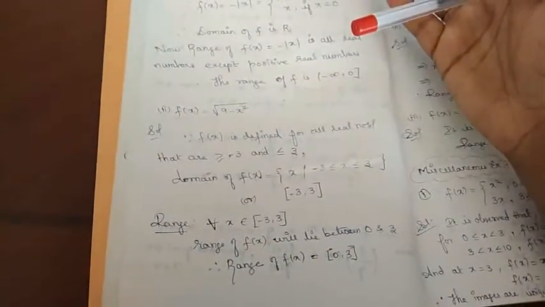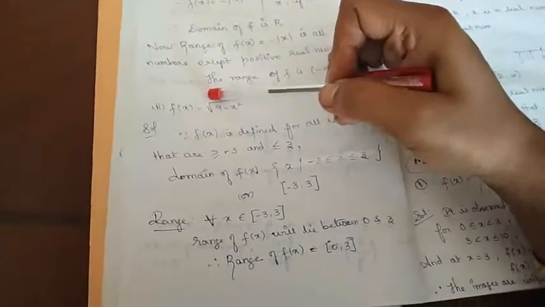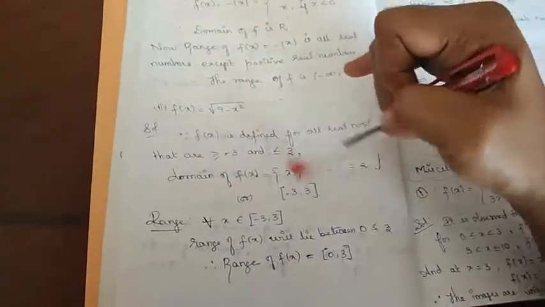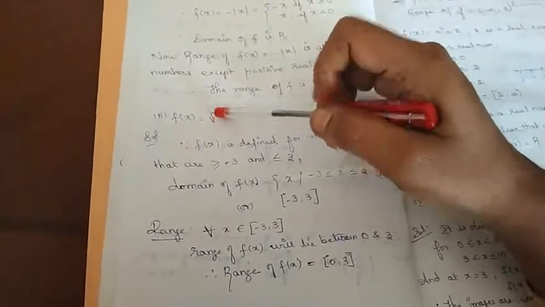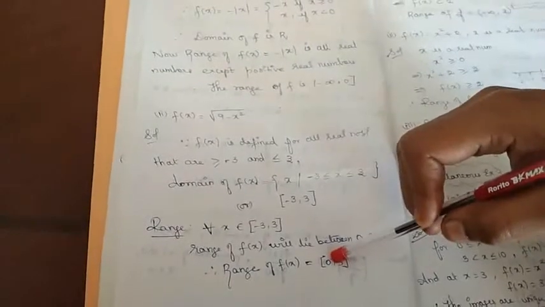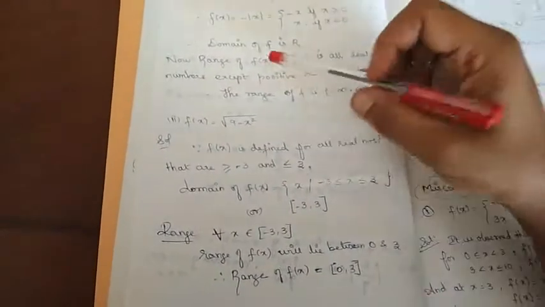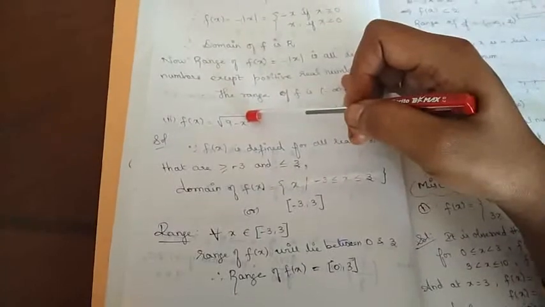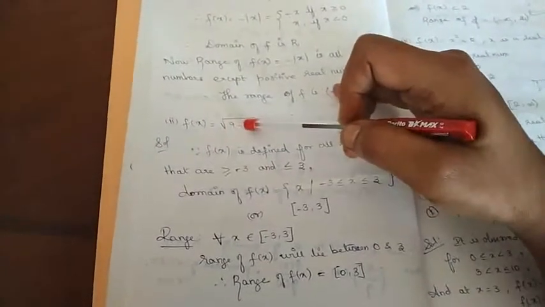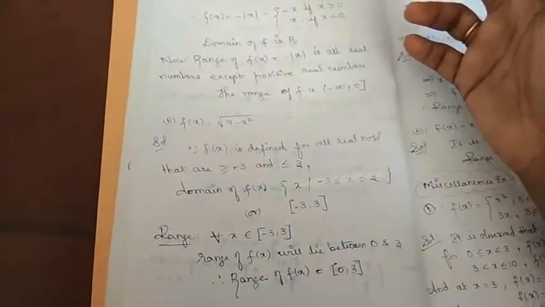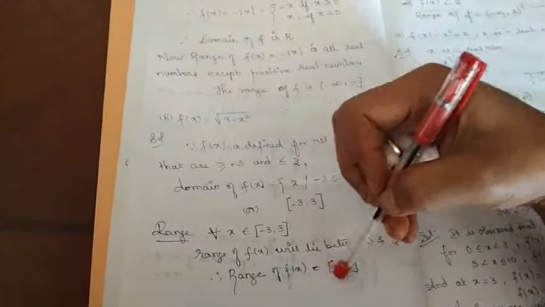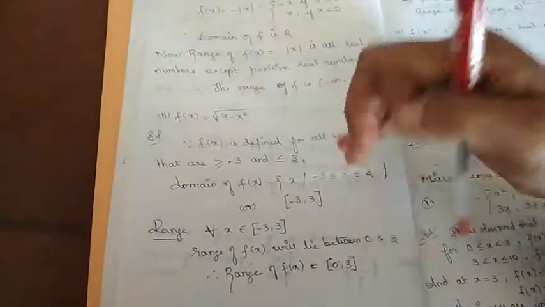Right? What will be the range now? You have to check out the answers for this. When x square takes the utmost value 9, the answer is going to be 0. Right? So the answer is 0. If x square takes the least value 0, then the answer is going to be 3, because 9 minus 0 is 9, and the square root of 9 is 3. Right? So the range is the closed interval 0 comma 3. So all the answers lie between 0 and 3.